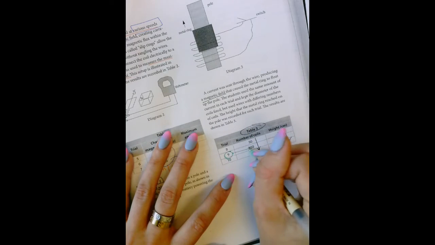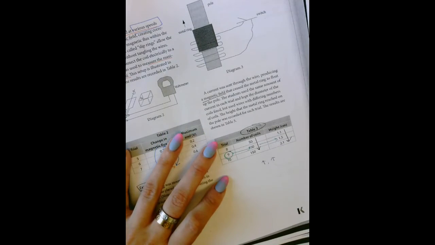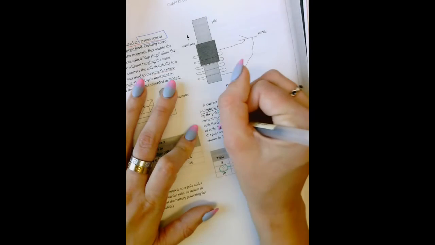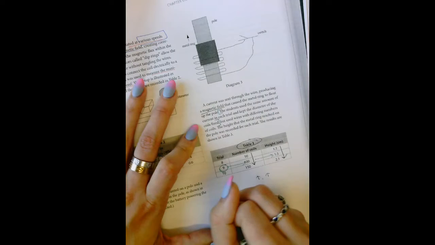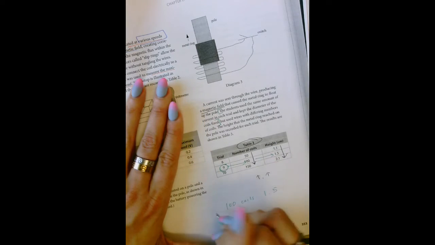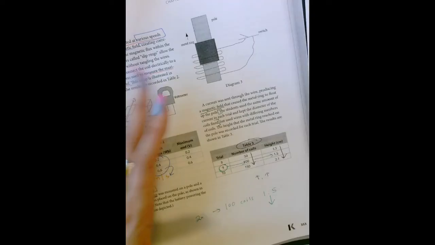In trial 9 we had 100 coils and we went up 1.5. But what if we doubled the current? Now this says that the students used the same amount of current in each trial. So we have 100 coils and it went to 1.5. But what if we put 2 times the power and kept 100 coils? What do we think this would go to?